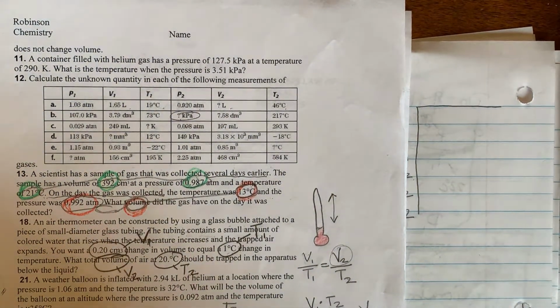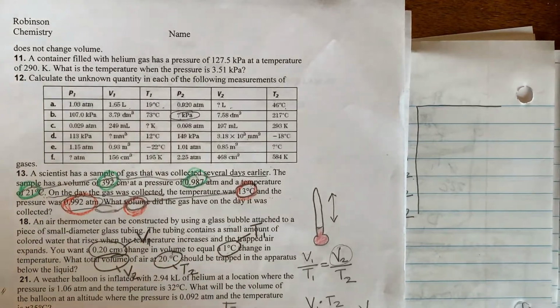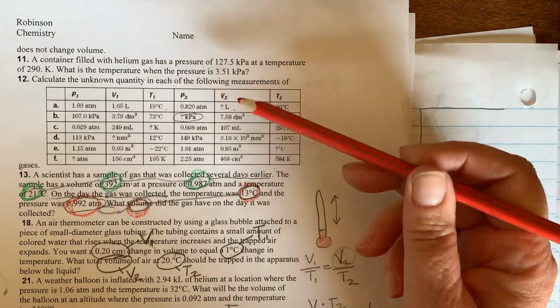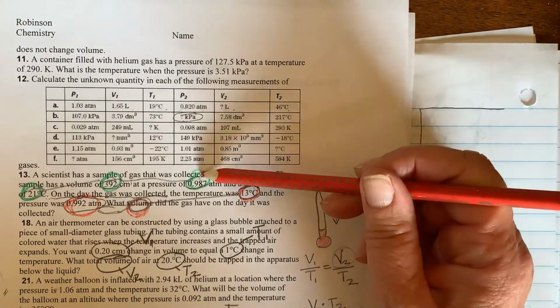Now, once again, it doesn't matter which is one and which is two, which I know can be hard for some people to figure out, but you'll still get the same answer. You can decide that this is going to be 1 and this is going to be 2, or the other way around.